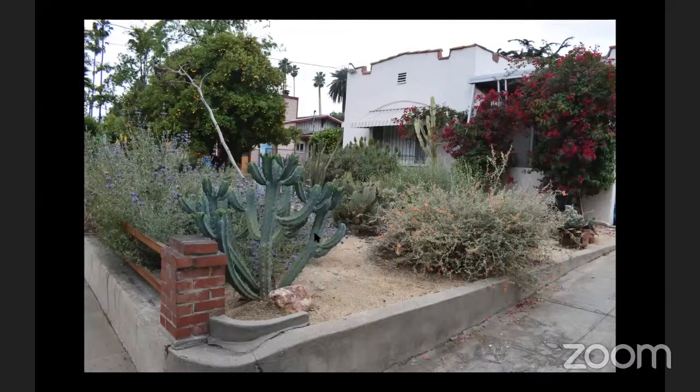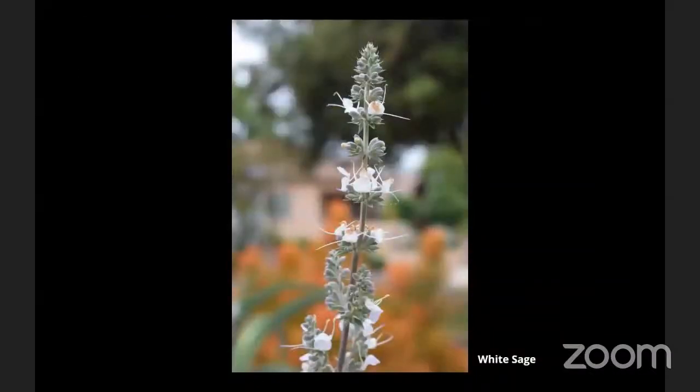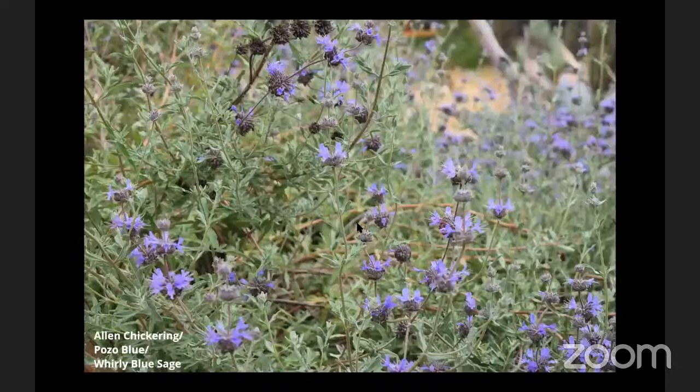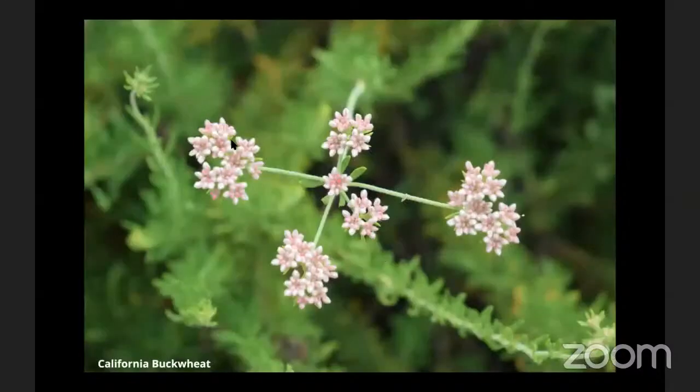The succulents were probably planted quite a bit smaller and just allowed to grow in over time. And mixed into this landscape, I was just driving down the street and pulled over to take some pictures because I thought it was lovely, are a variety of California native plants along the sidewalk. So beautiful flowering moments from our native white sage. It's the Allen Chickering, potentially Pozo Blue or Whirly Blue sage. These are all very closely related hybrids. They're almost identical in the landscape. The pinkish buds of California buckwheat.